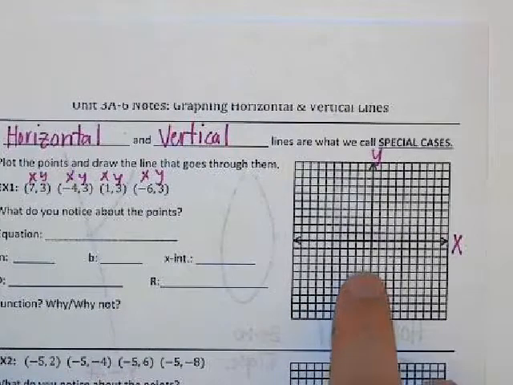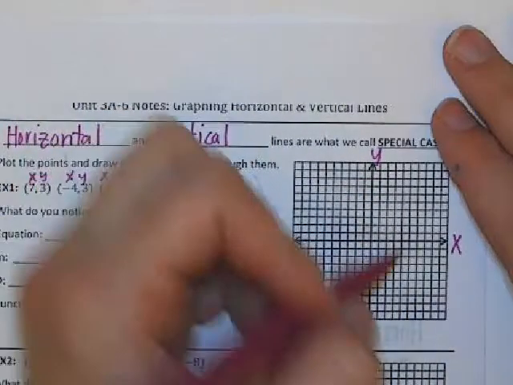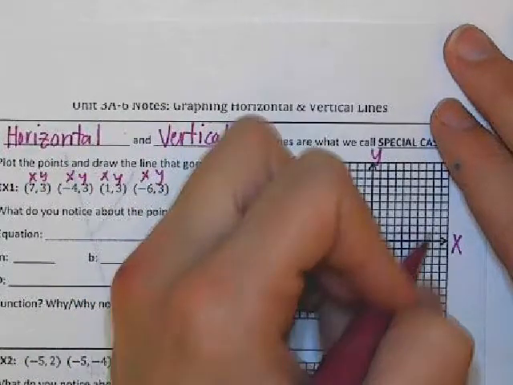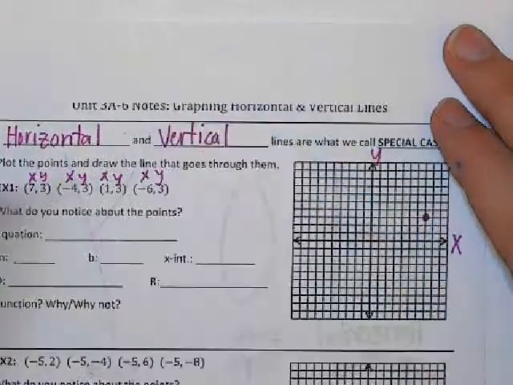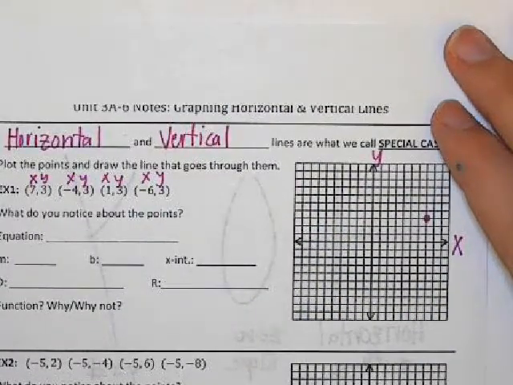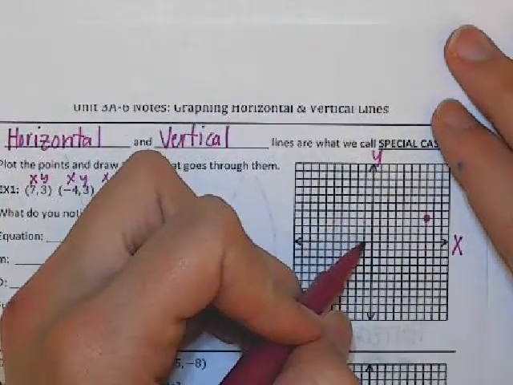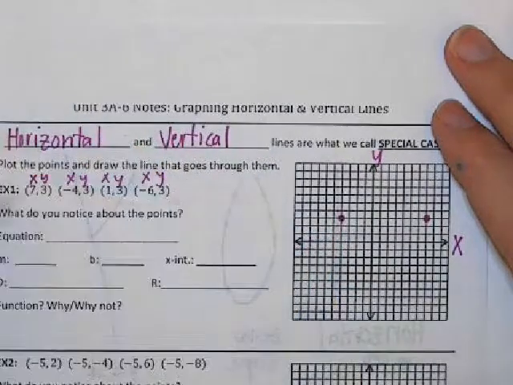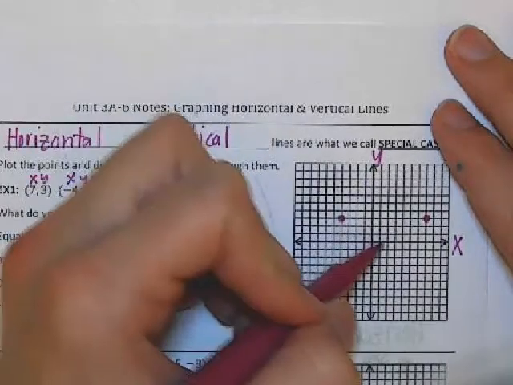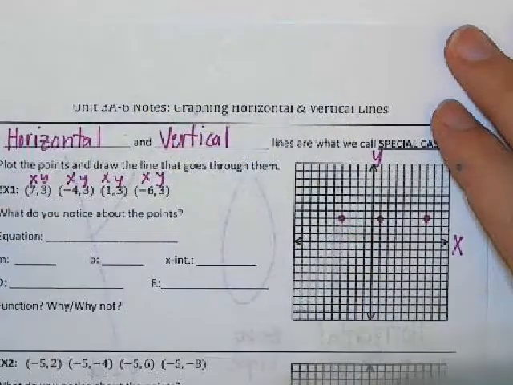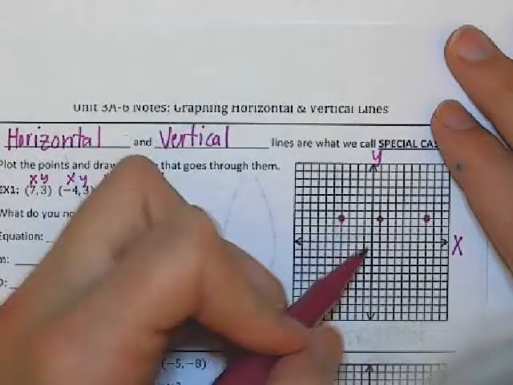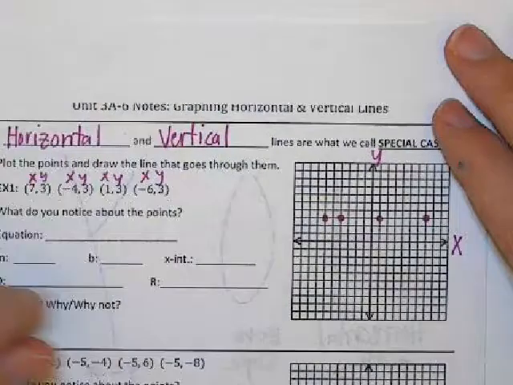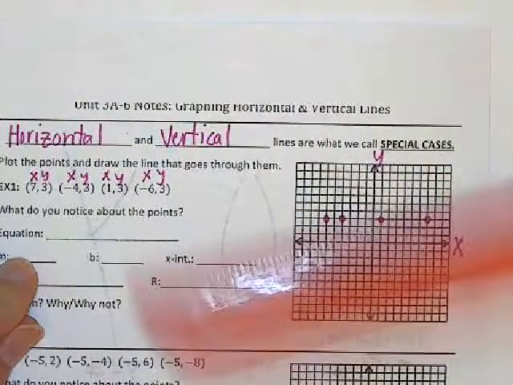First, I'm going to plot 7, 3. So I'm going to go positive 7 on the X. 1, 2, 3, 4, 5, 6, 7. And my Y is 3, so I'm going to go up 3 and plot my point. Then negative 4, 3. So I'm going to go backwards 1, 2, 3, 4 on the X. Up 3. 1, 3. So positive 1, up 3. Negative 6, 3. So backwards 1, 2, 3, 4, 5, 6. Up 3. And then draw my line.